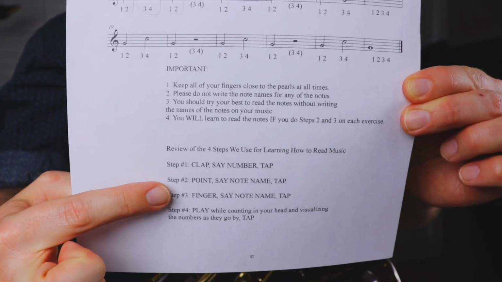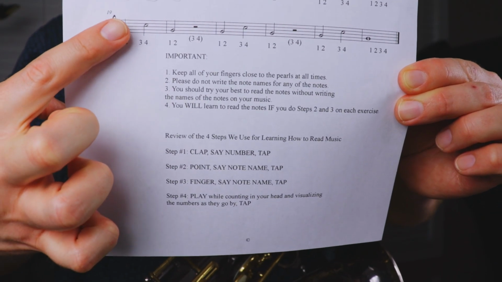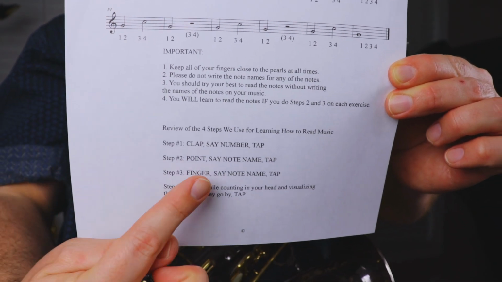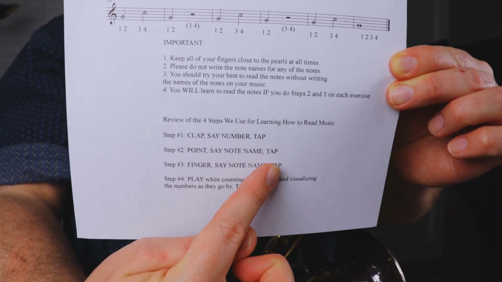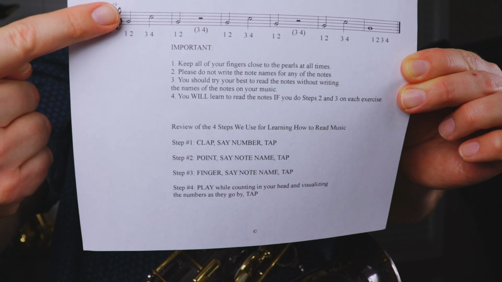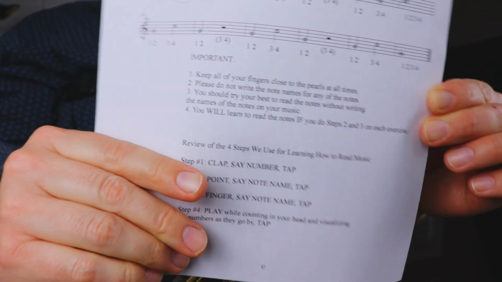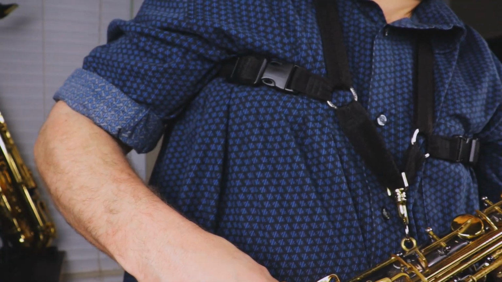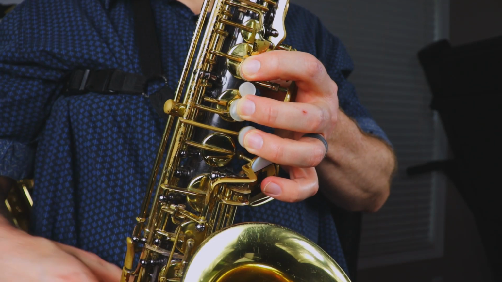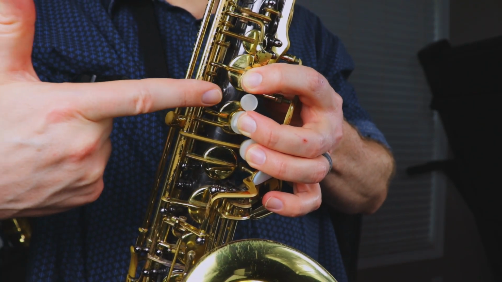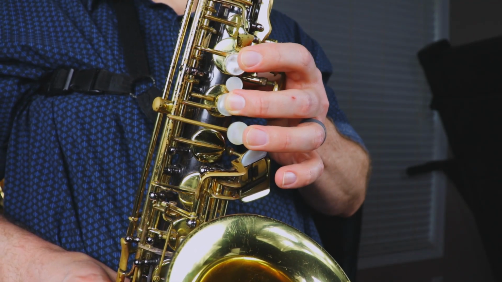Now, here we are on step 3. We're going to finger the note on our saxophone, and we are going to say the note name. Remember, it's very important to say the note name out loud and then tap our foot on the beat. So we're starting here, last line, measure 19. We're going to finger and name the note. Ready? Our first note is a G. Remember the G? 1, 2, 3. Leaving this key open with no fingers on this smaller key. And then our next note will be C.